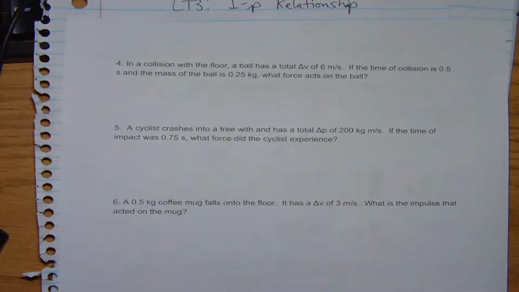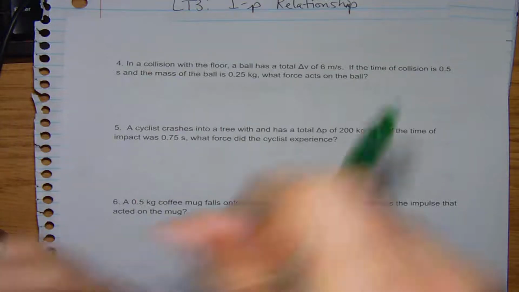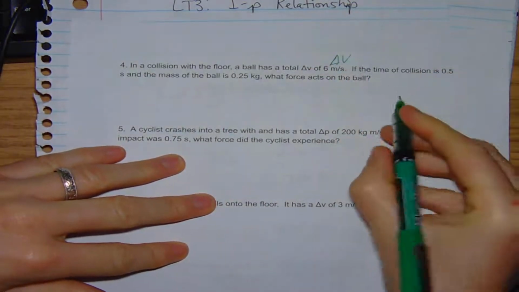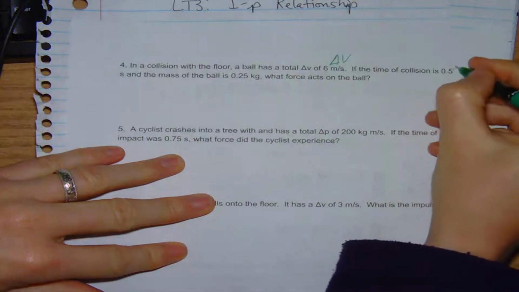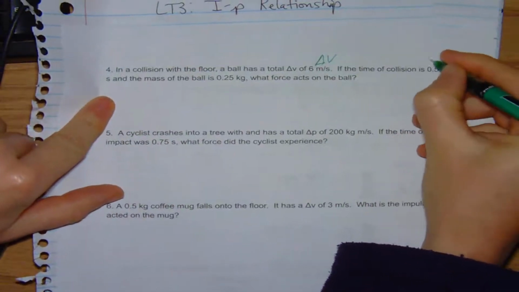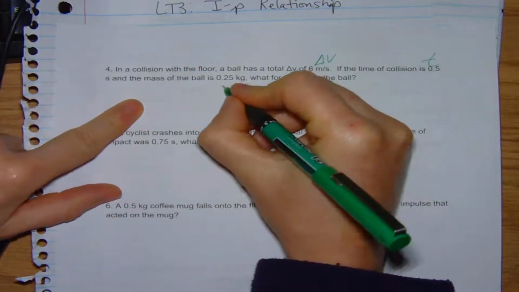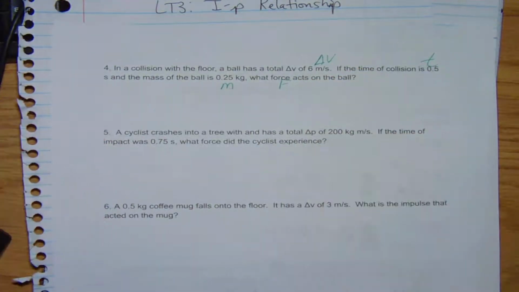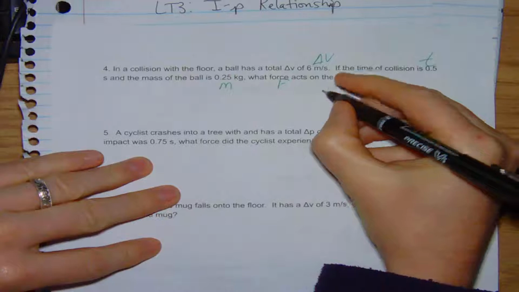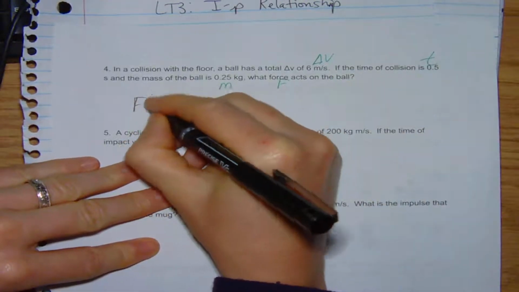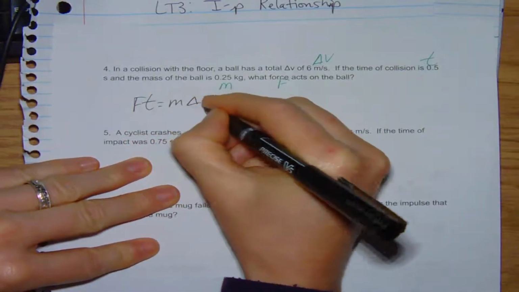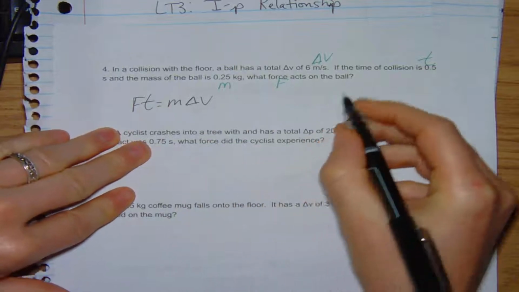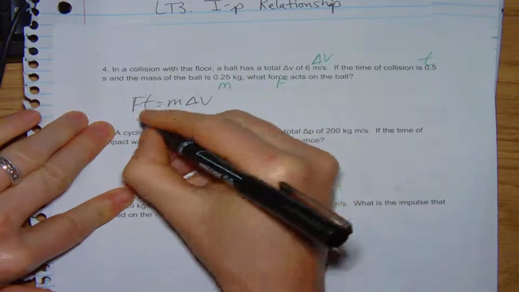In a collision with the floor, a ball has a total change in velocity of 6 meters per second. So we have a change in V. The time of the collision is 0.5 seconds. So we have a time. The mass is 0.25 kilograms. We're looking for force. So that's going to take us back to the one that we used earlier. So Ft is m triangle V, change in velocity. And we substitute.